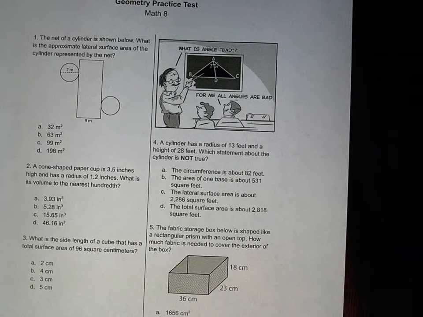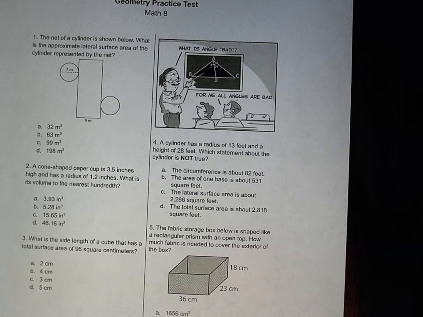Welcome to what will probably be one of the loudest recordings I've ever made. So we're going to go over the geometry practice test. In a better setting, I would have done this all by myself. However, that setting didn't work. So let's start with question 1.